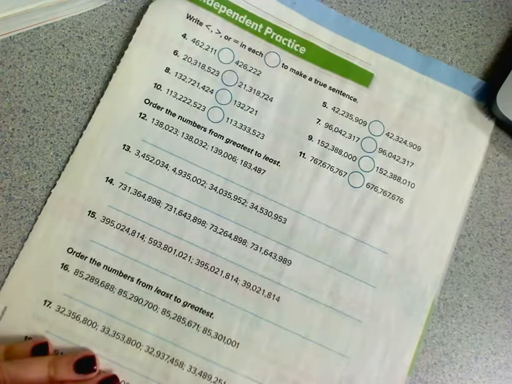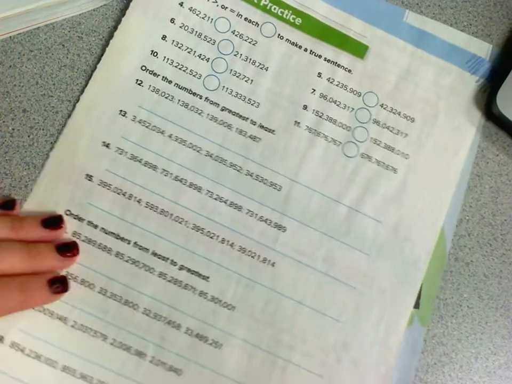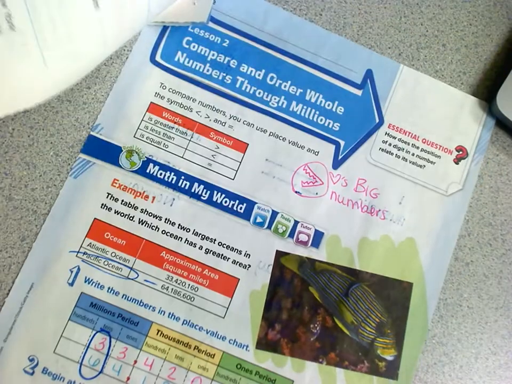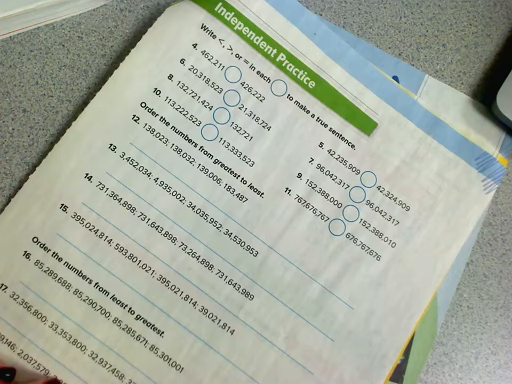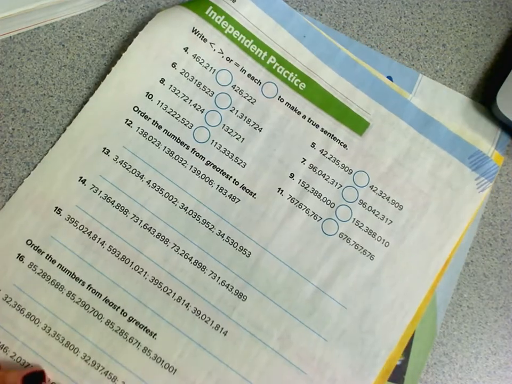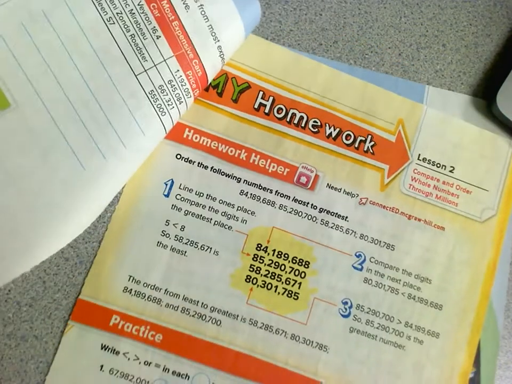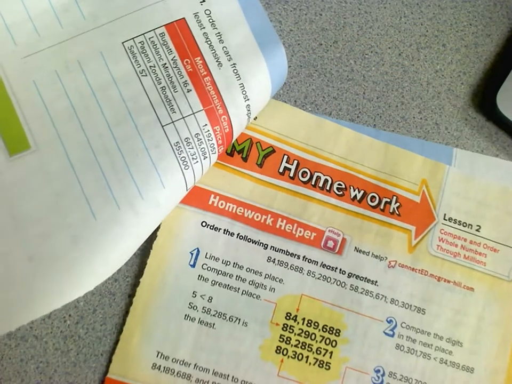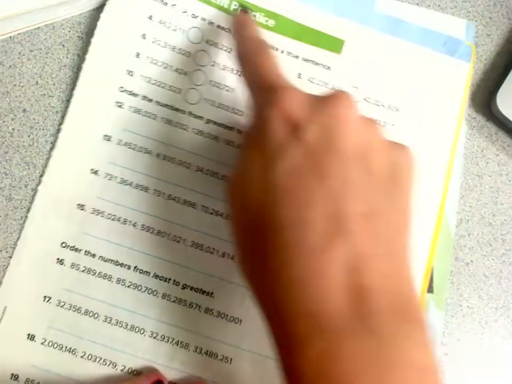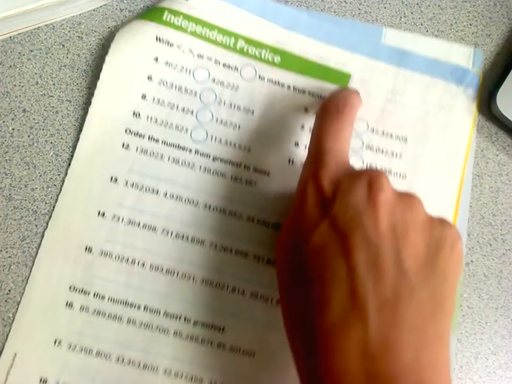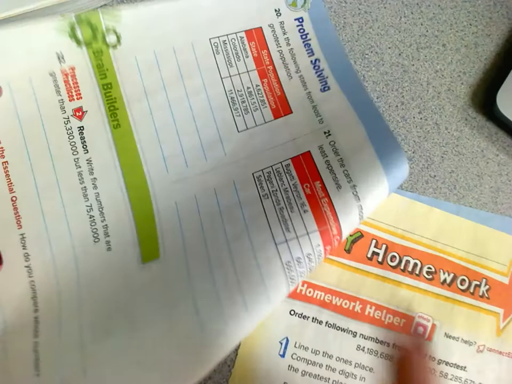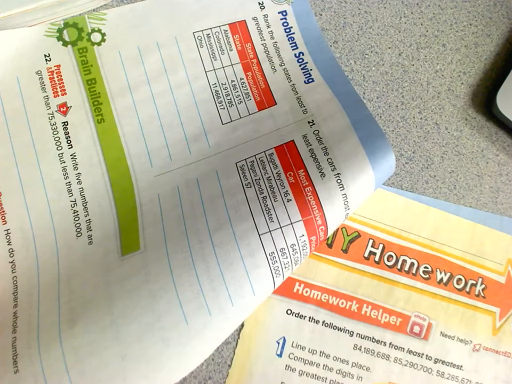All right, your job today is to complete your independent practice problems. Please complete independent practice problems on page 19 and 20. And we went over yesterday what the independent practice problems are. Here's the independent practice banner, and they're all the problems that come under that, and they do go on to the next page too.